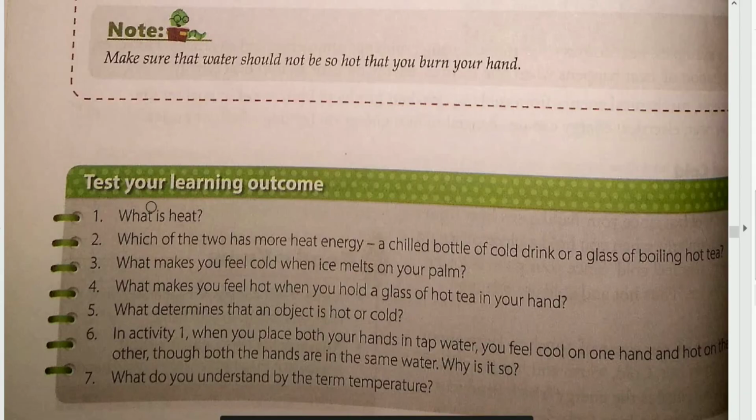And you have to do these questions. What is heat? Which of the two has more heat energy? What makes you feel cold when ice melts on your palm? What makes you feel hot when you hold a glass of hot tea in your hand? What determines that an object is hot or cold?